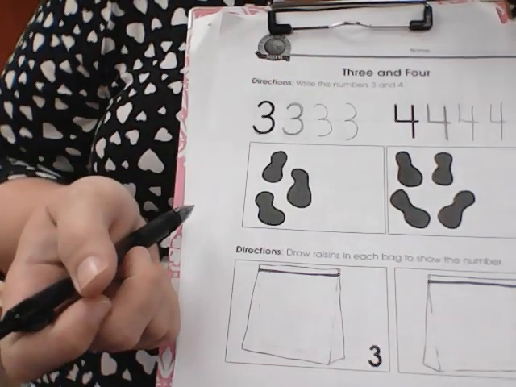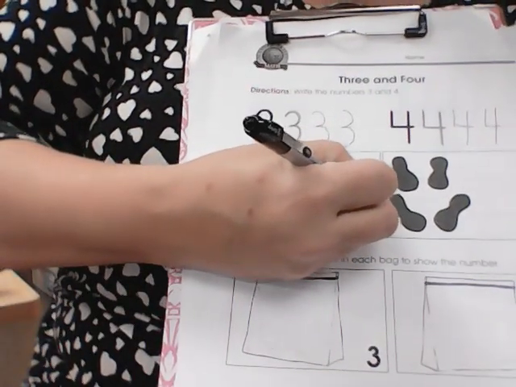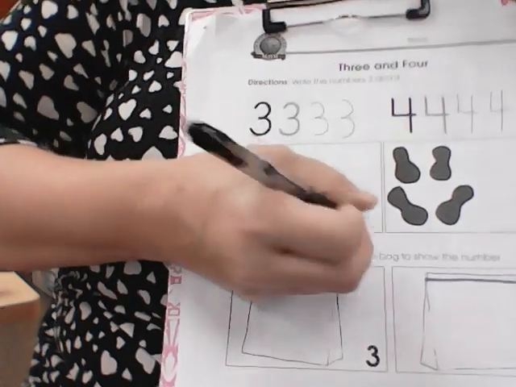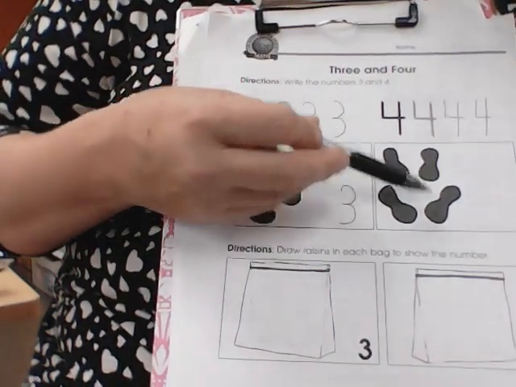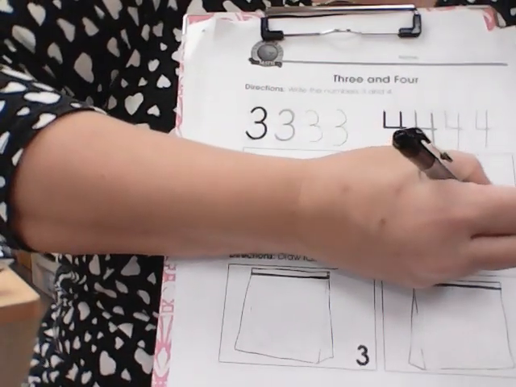So how many are there? 3. You're going to practice writing your 3. Then we have 1, 2, 3, 4. We're going to practice writing our 4.